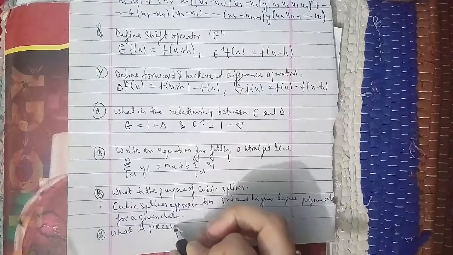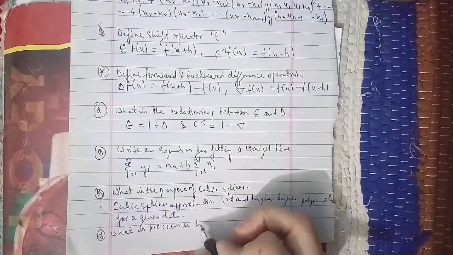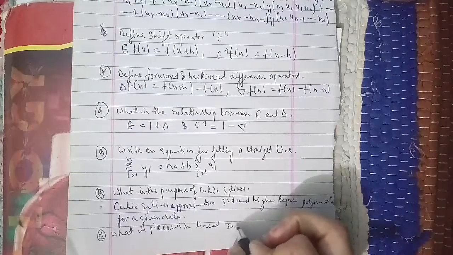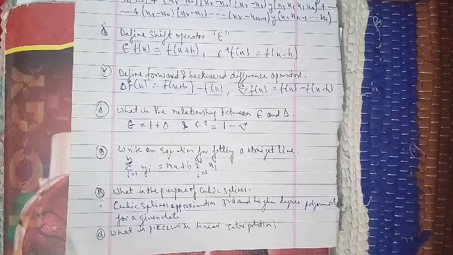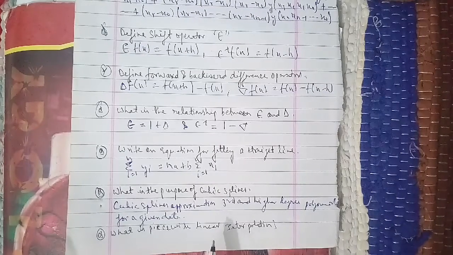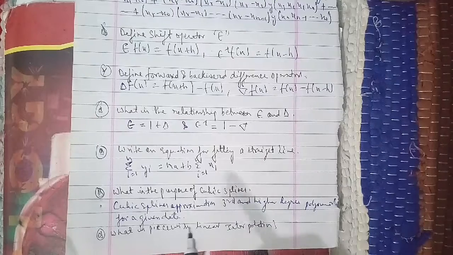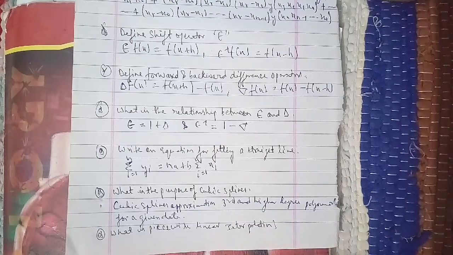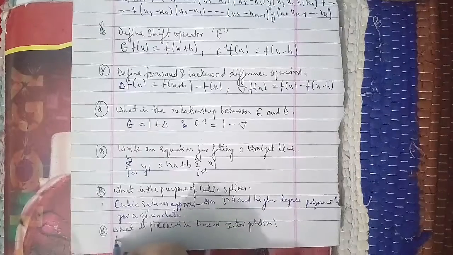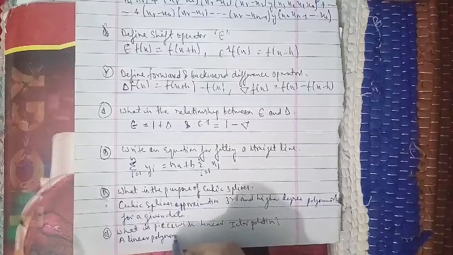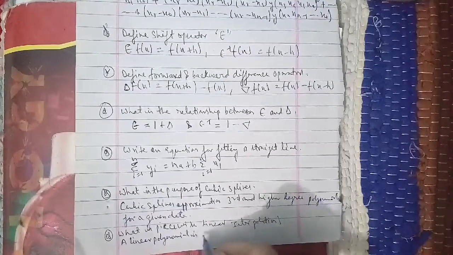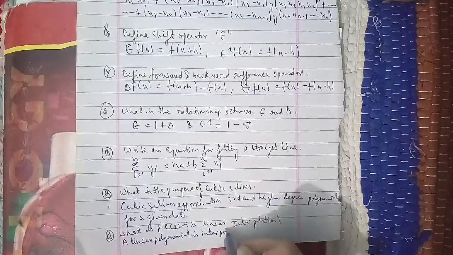A linear polynomial is interpolated for two data points in an interval is called piecewise linear interpolation.